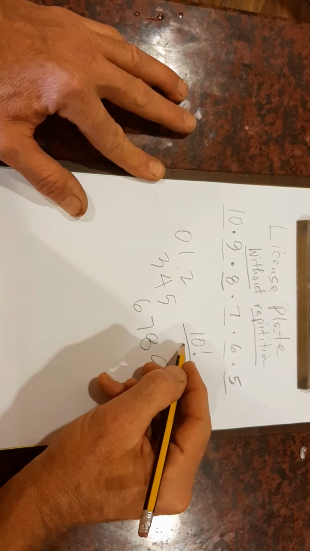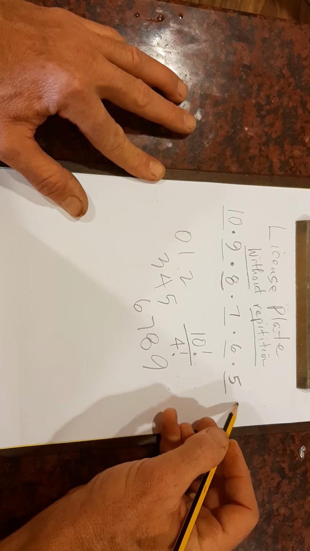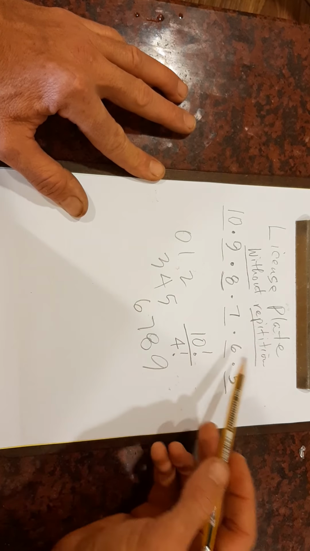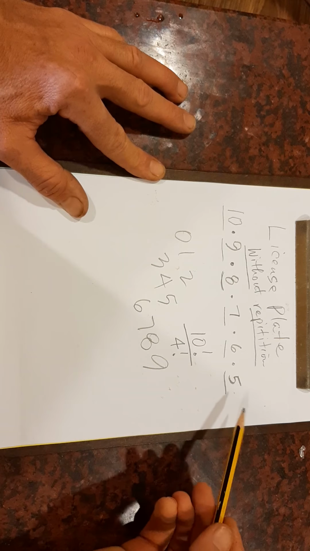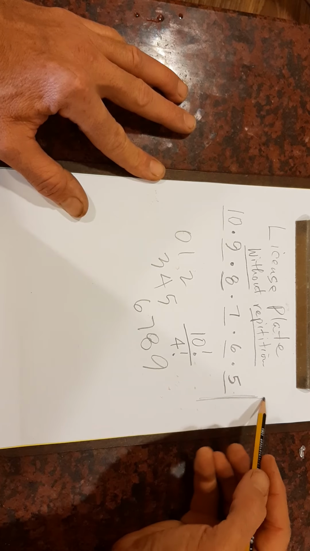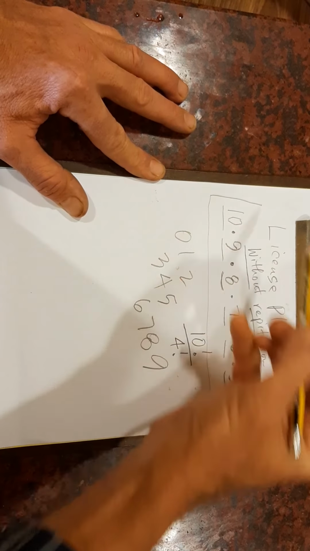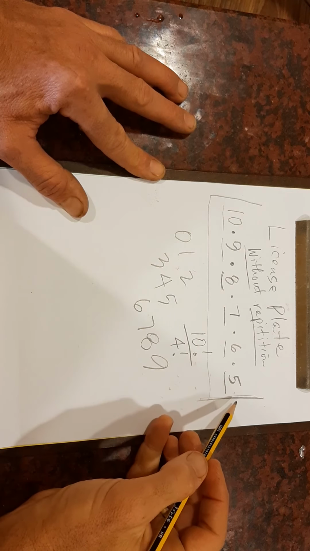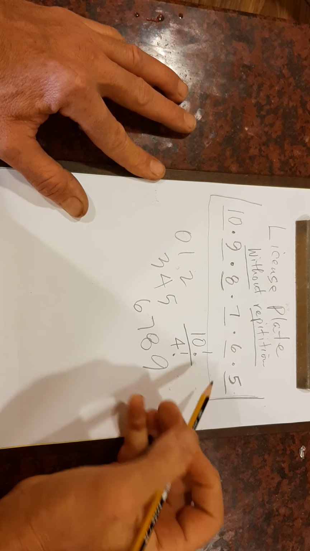So I have to divide by 4 factorial. 10 factorial would be 10 times 9 times 8 times 7 times 6 times 5 times 4 times 3 times 2 times 1. Well, here I've only got 6. I'm cutting off right here because I've only got a license plate with 6 digits. So I would divide away the 4 times 3 times 2 times 1.